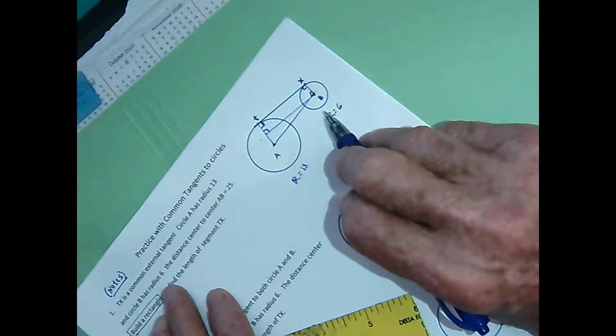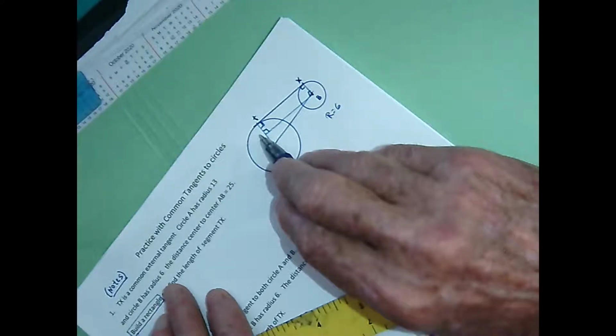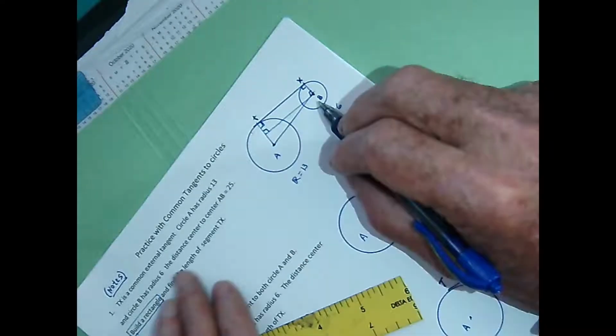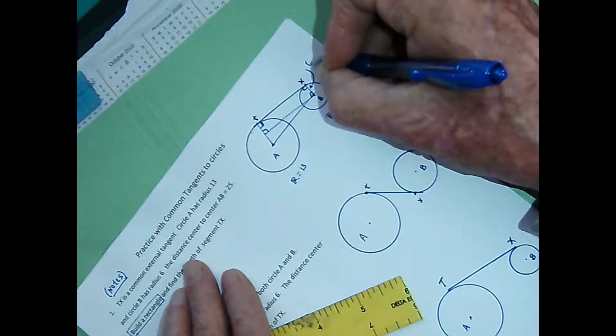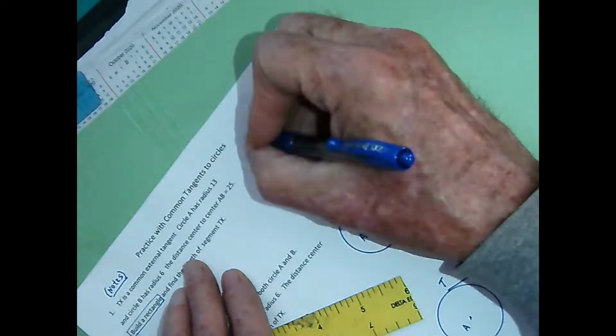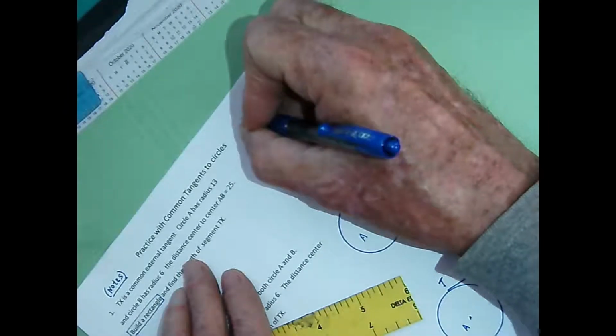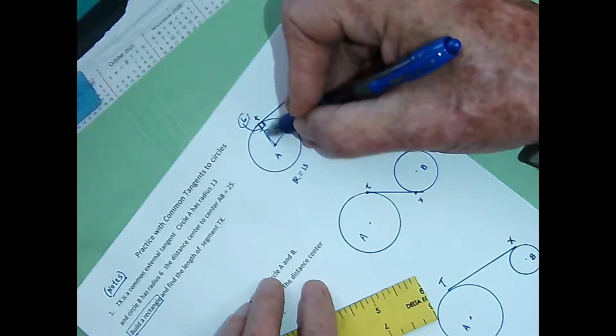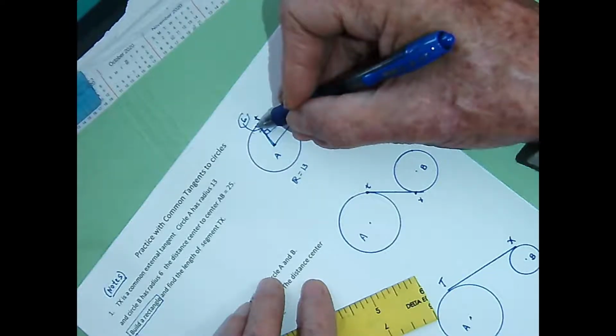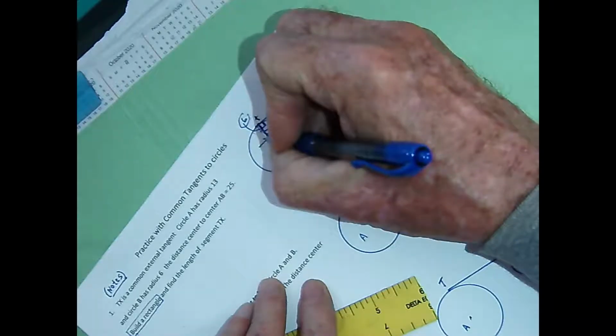Circle A has a radius of 13. This full radius is 13. But circle B has a radius of 6. This distance is 6. Opposite sides of this rectangle are congruent, so this distance must be 6. Since this full radius was 13, and this part was 6, that length has to be 7.